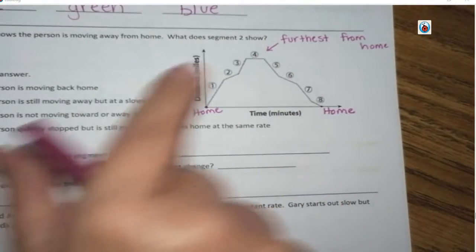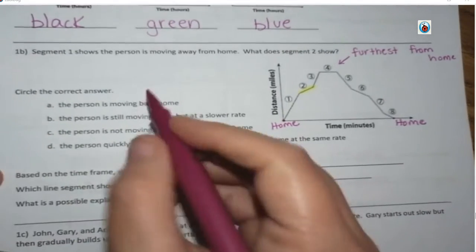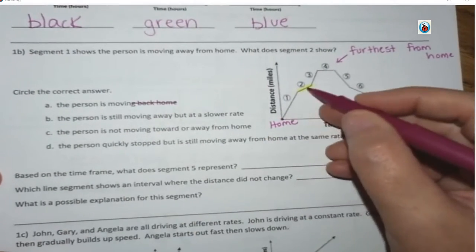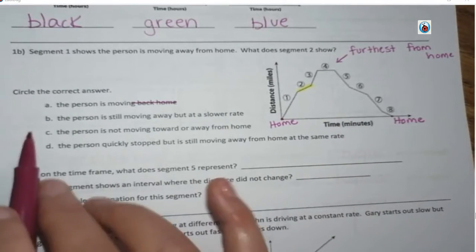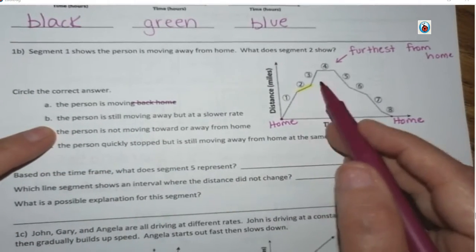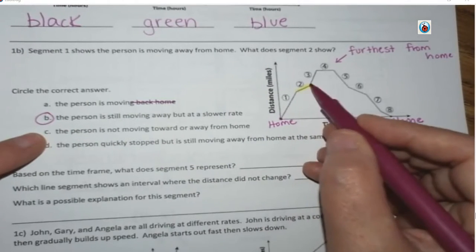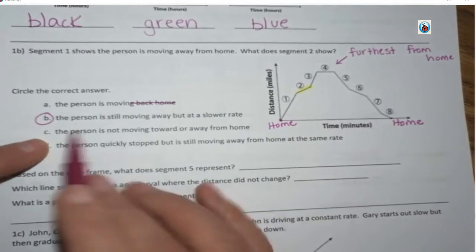Okay, so let's look at the questions. What does segment 2 show? So segment 2 right here. Does it show the person is moving back home? No, they're still going away from their house. Letter B, the person is still moving away, but at a slower rate. Yes, because in part 1 they're going fast. In part 2, they're still going away, they're just not going as quickly.